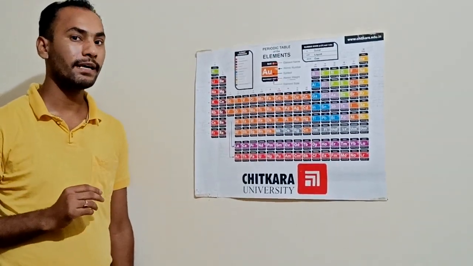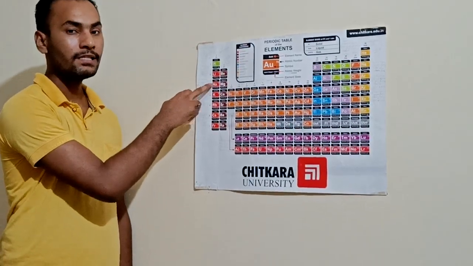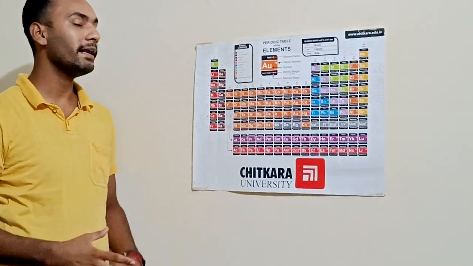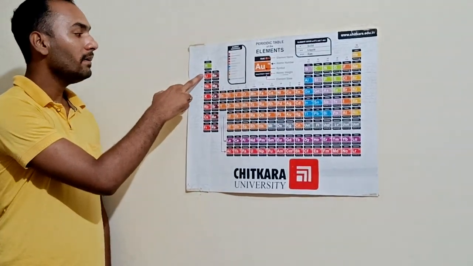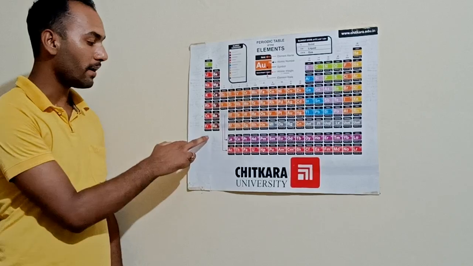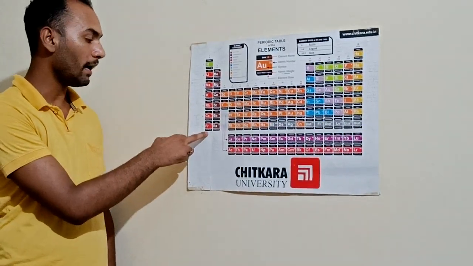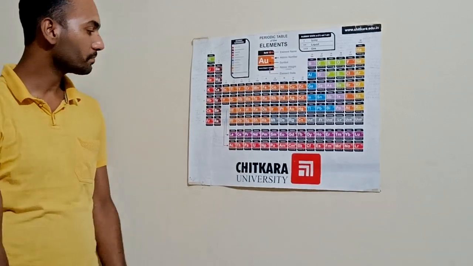Then we have hydration enthalpy. Hydration enthalpy, we know, is inversely proportional to size, which means the element that is smaller in size will have a higher hydration enthalpy. It means lithium will have high hydration enthalpy because it is smaller in size, and francium will have low hydration enthalpy because it has a high atomic radius.